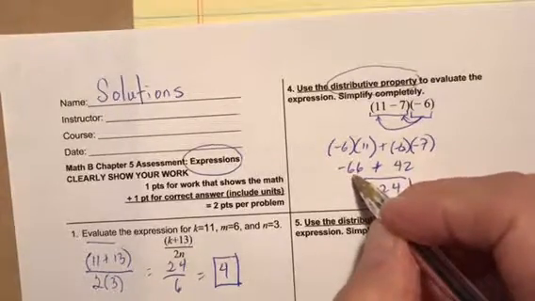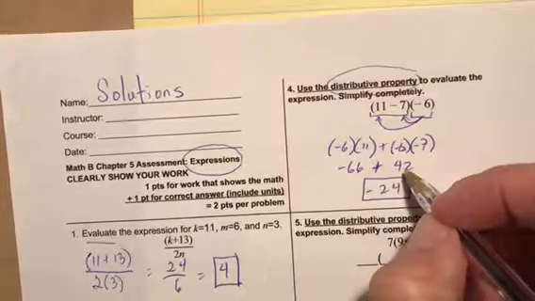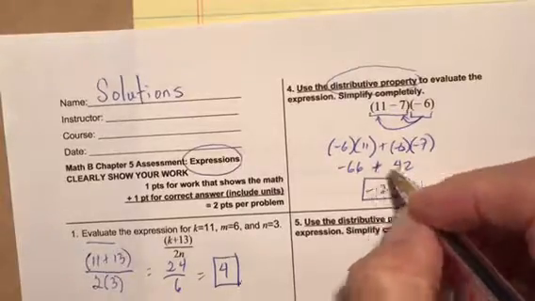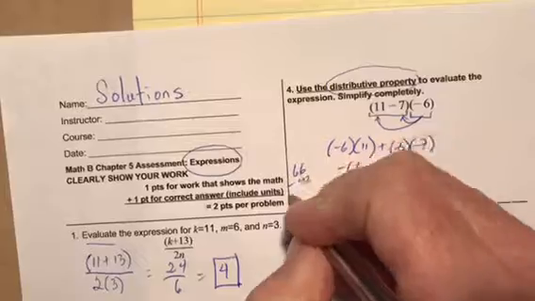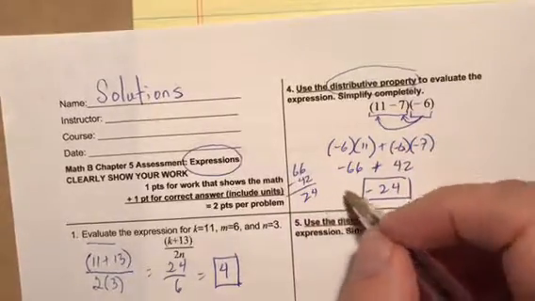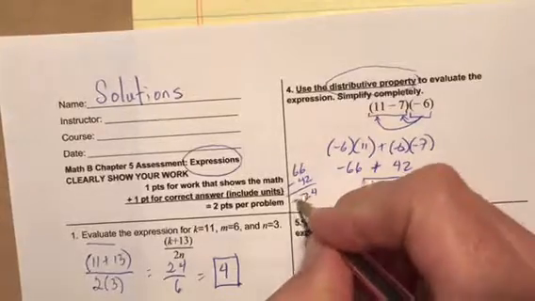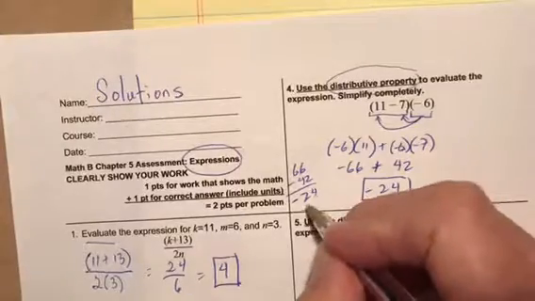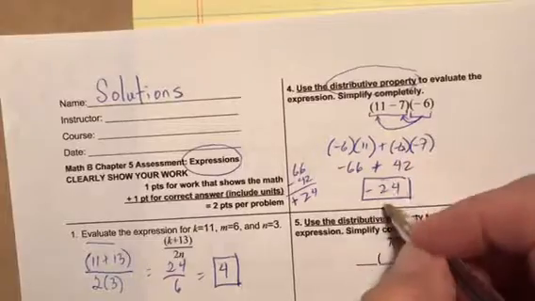When I'm combining, I'm adding 2 integers that are opposites in sign, so I can simply subtract them. Same sign, add them up. Different sign, subtract. So what's 66 minus 42? That is 24. Then I take the sign of the larger number. Negative 66 is further from 0, so I've got more negative. My answer is going to be negative 24. This little subtraction problem is 24, but the answer is negative 24.